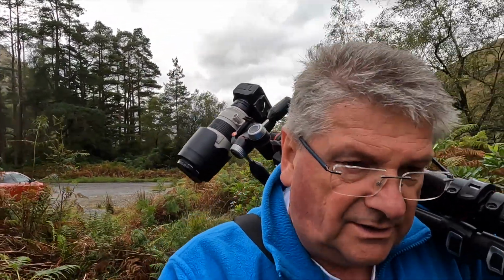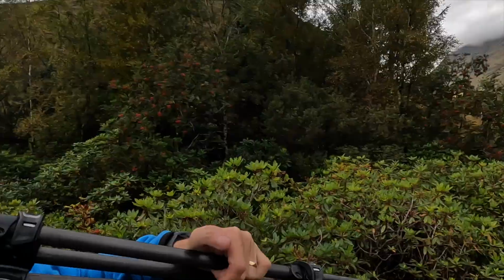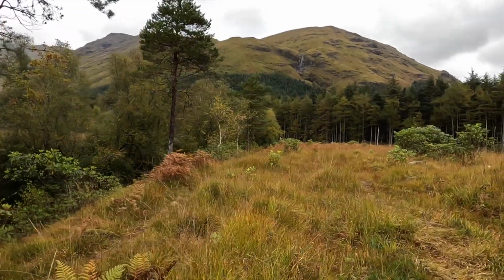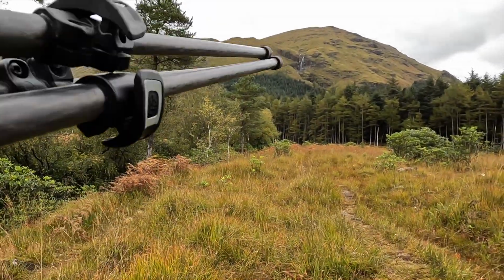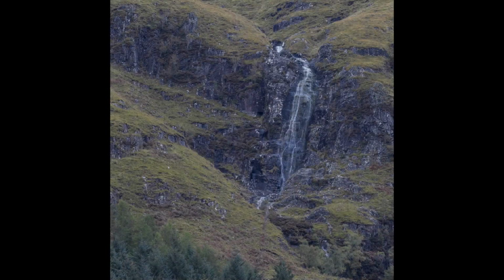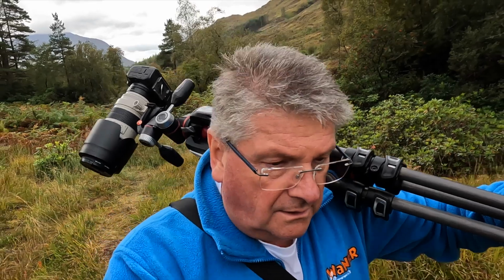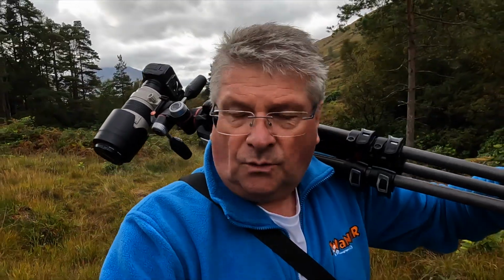There used to be a really nice waterfall here, but the water's pretty low, so what I'll do is I'll keep walking and I'll find out. There's a nice big waterfall up there. I'll see if I can take a photo of that, and if it turns out, I'll share that image with you. Right, I'll keep walking and let's go and see if we can find this waterfall.